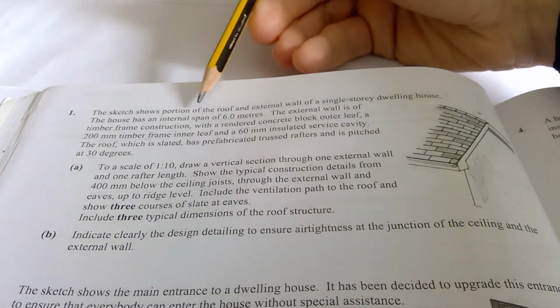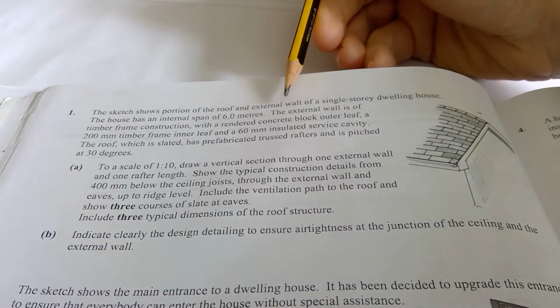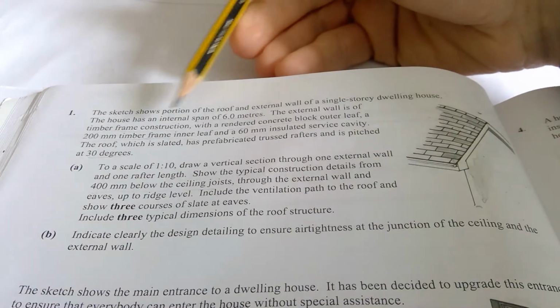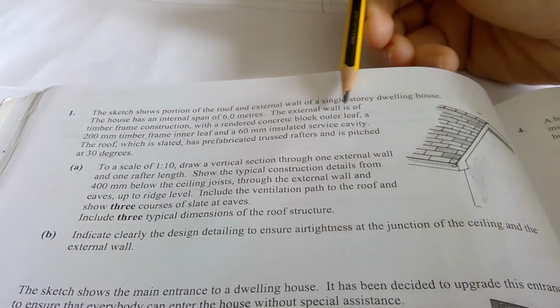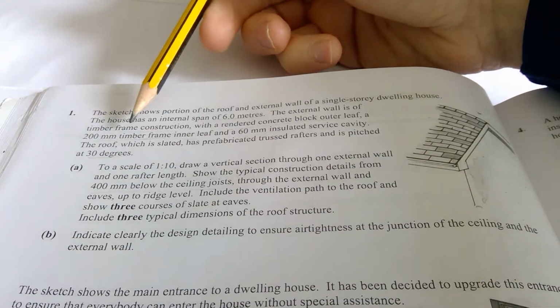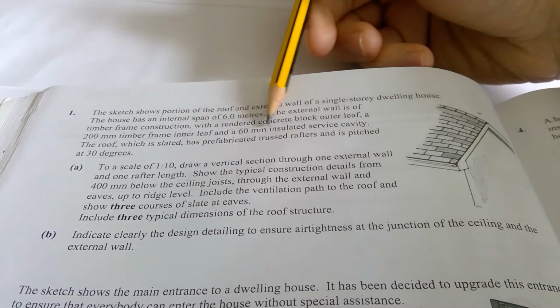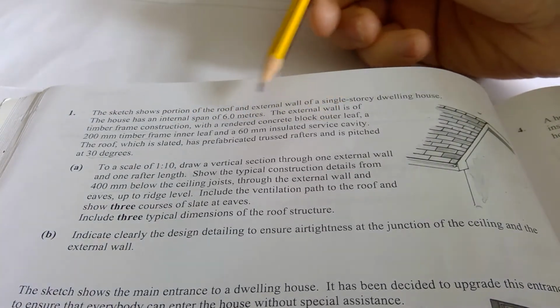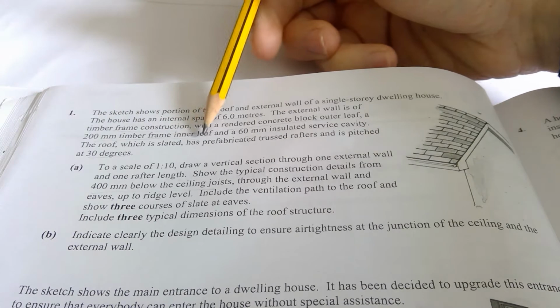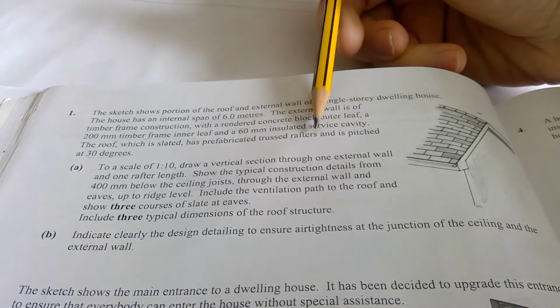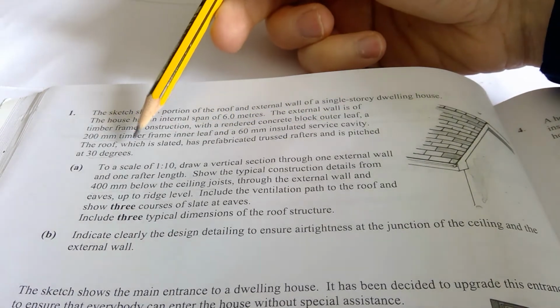The house has an internal span of 6 meters. The external wall is of timber frame construction with a rendered concrete block outer leaf, a 200mm frame inner leaf and a 60mm insulated service cavity. The roof, which is slated, has prefabricated truss rafters and is pitched at 30 degrees.